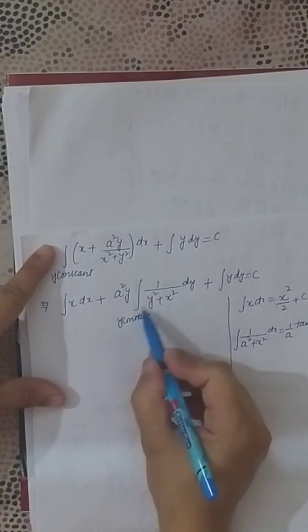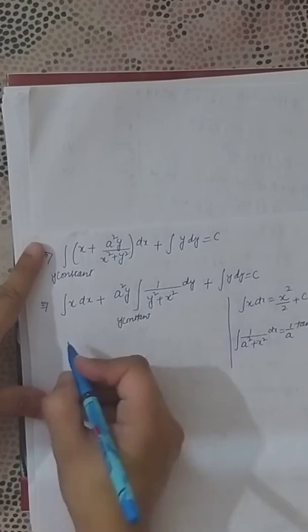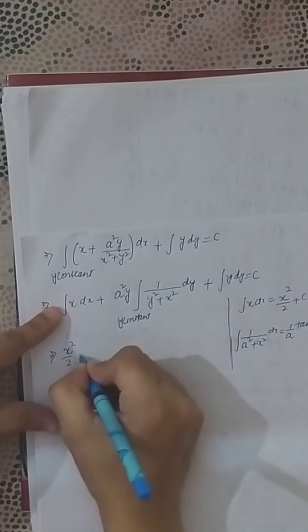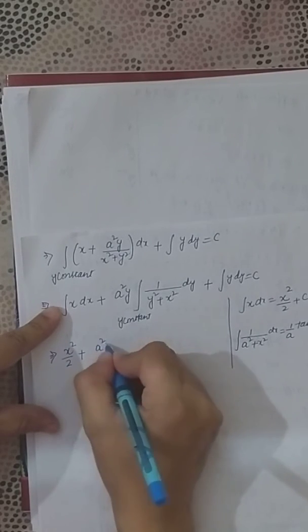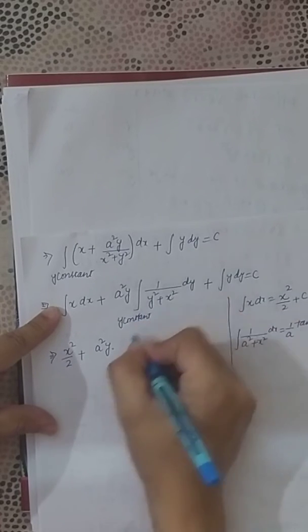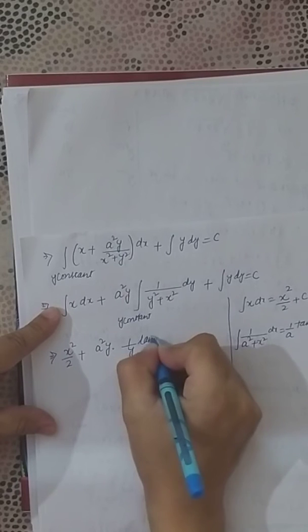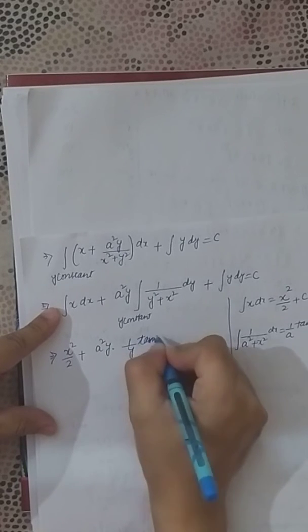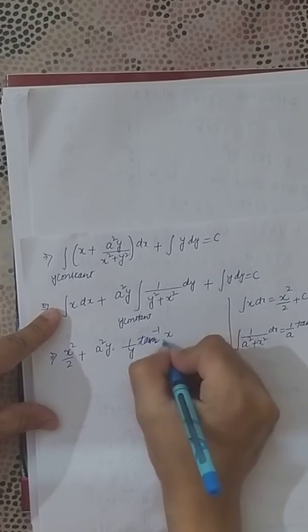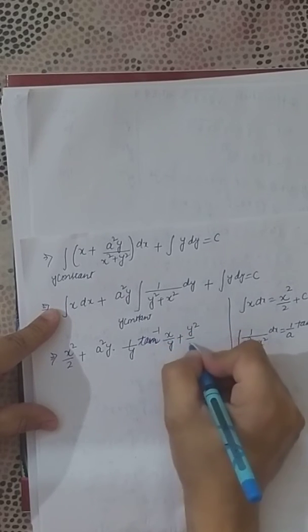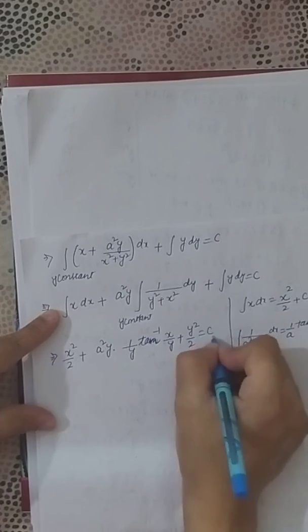Now here as y is constant, it is like a. Now integration of x is x square over 2 plus a square y as it is. Integration of this is 1 over y, tan inverse x over y, plus y square over 2 equal to c.